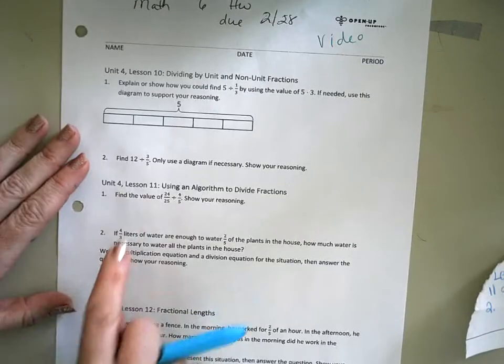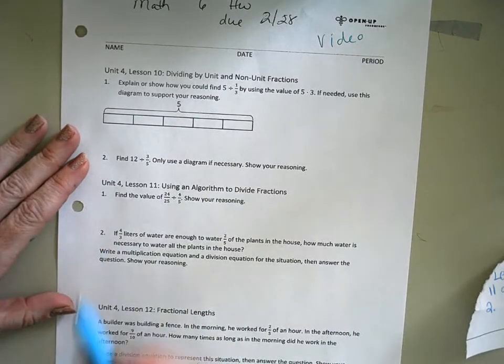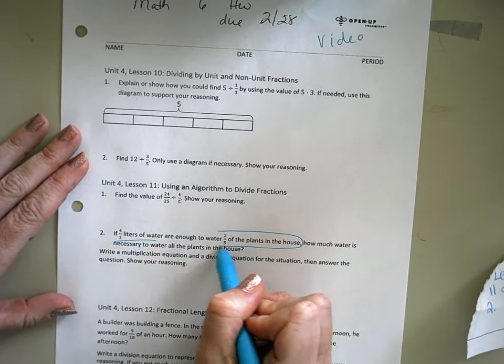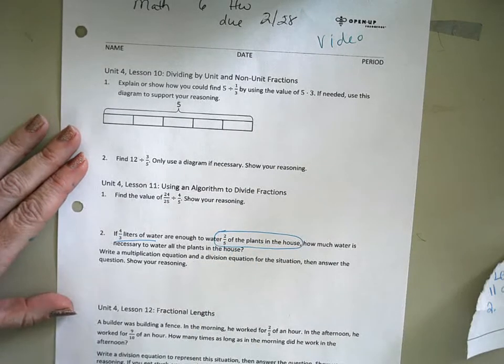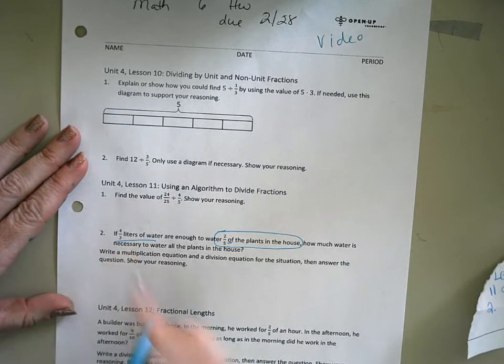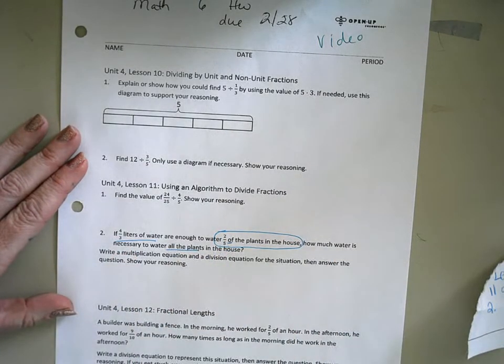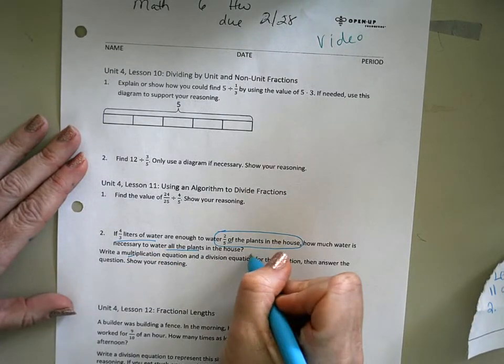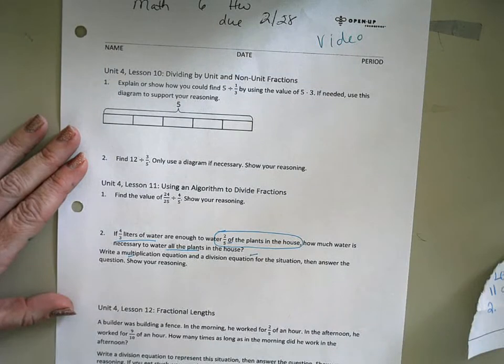Lesson 11 is right here, Question 2. It says there's 4/3 liters of water, and that's enough to water 2/5 of the plants in the house. And I'm circling that whole thing because "enough to" is a really important clue word. How much water is necessary to water all the plants in the house? So we need to write a multiplication equation and a division equation and then solve it.